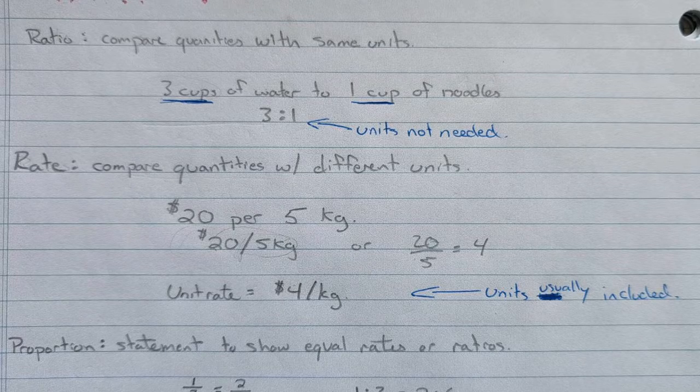A rate that you might be familiar with is gas. When you go buy gas, how much is gas? Well, it's $1.25. You don't have to say the units, but we know it's $1.25 per liter.